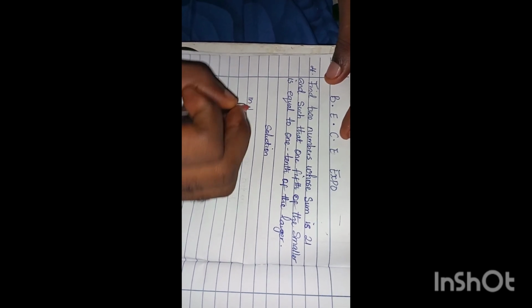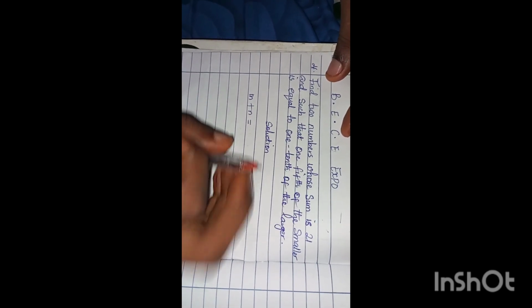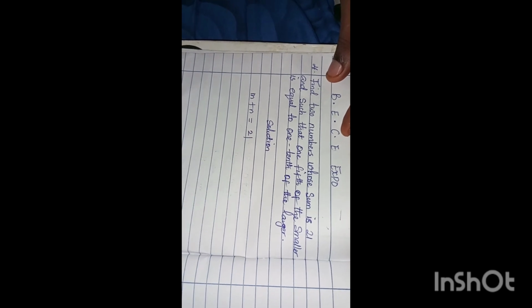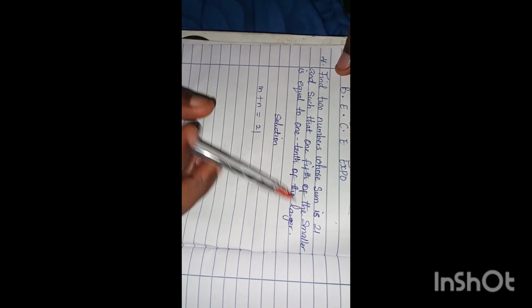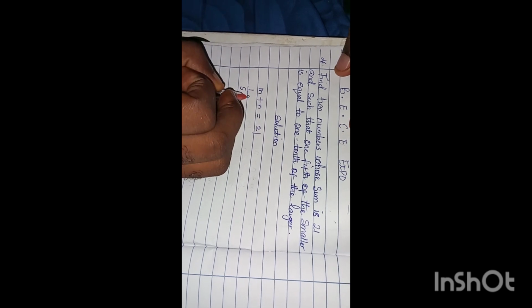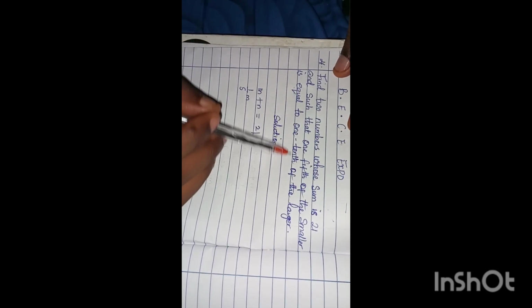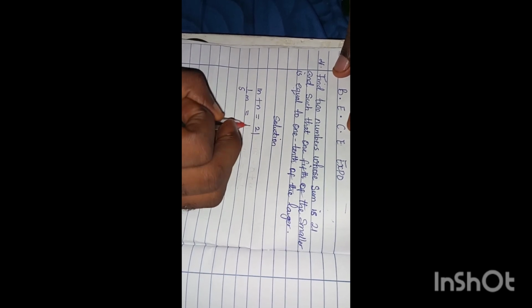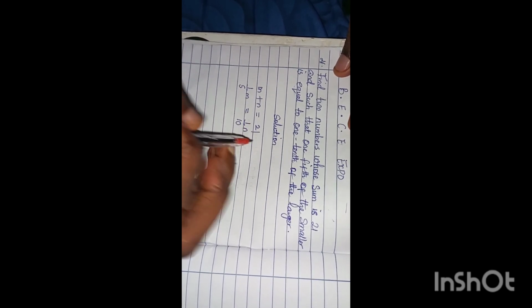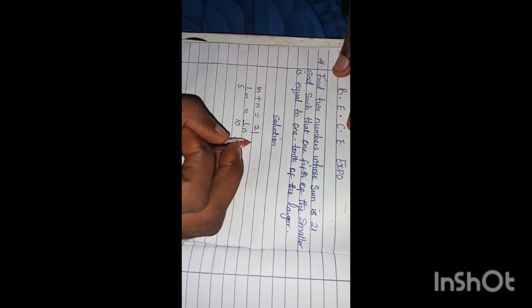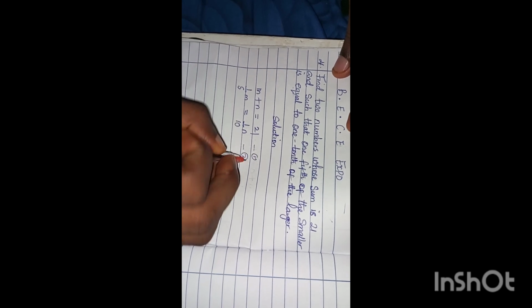Okay, so let's go. Find two numbers. Let's say both numbers are m and n. So it's going to be m plus n is equal to 21. And such that 1/5 of the smaller, I'm going to say the smaller one is m, is equal to 1/10 of the larger. The larger is going to be n. Let's call them equation 1 and equation 2.